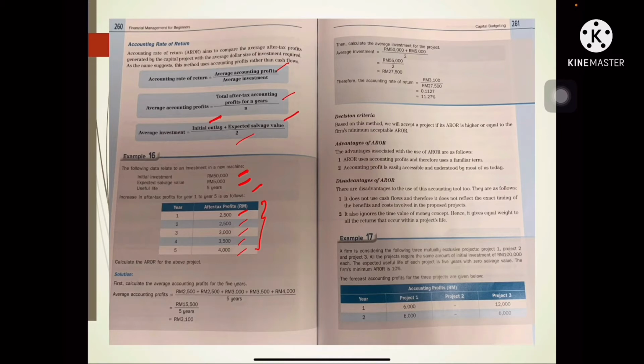So the first thing you have to calculate is the average accounting profit. We add up the profits of all 5 years and divide by 5, because we would like to get the average. So the average profit for the 5 years will be 3,100. Then we calculate our average investment: the initial outlay plus the salvage value, 50,000 plus 5,000, divided by 2, which gives 27,500.